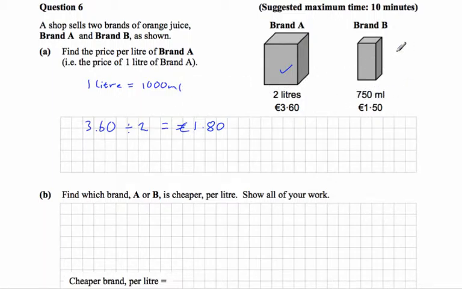Now some of you will know straight away that it's 3/4, but if you didn't, you could just write 750 over 1,000 as a fraction and simplify that on your calculator, and that gives you 3/4. So if 3/4 of a litre costs 150, we want to know what a full litre costs, or 4/4. So we would divide our 150 by 3, this 3, and times it by 4 to get the cost of a full litre.